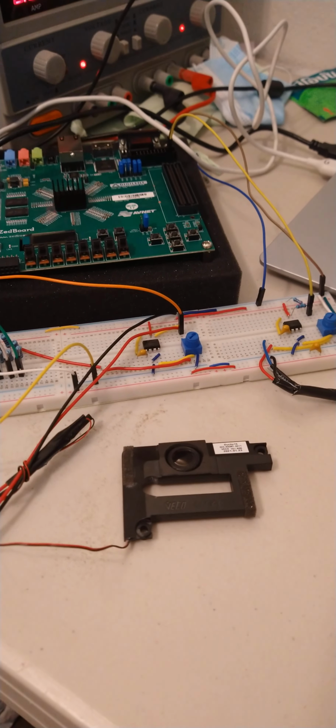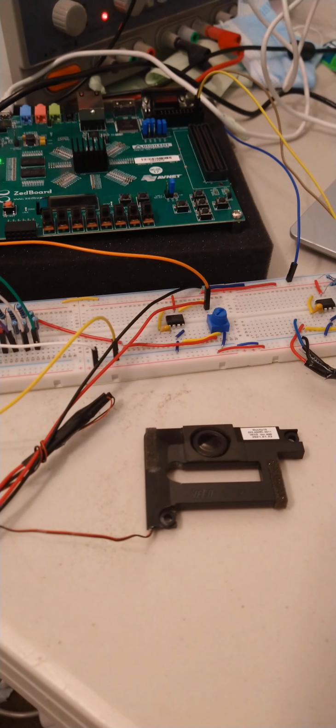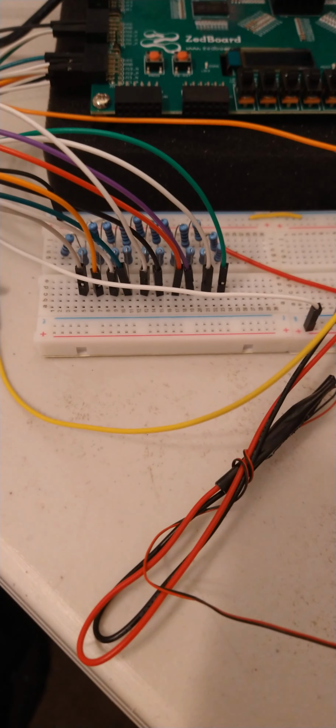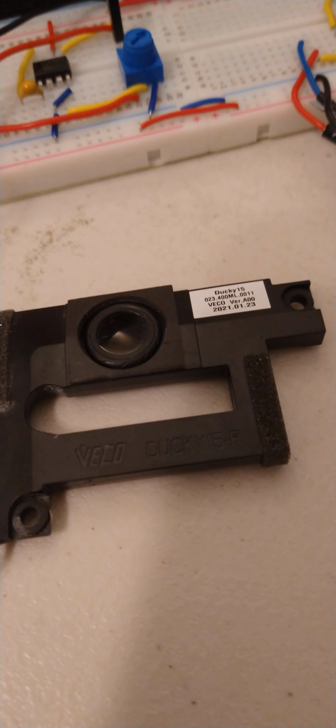This research project is to implement a digital filter that can filter an audio signal, a music signal, and after filtering, output it through a DAC, so digital to analog. Here I use an R2R ladder, and I have a small speaker, which I got from an old laptop.